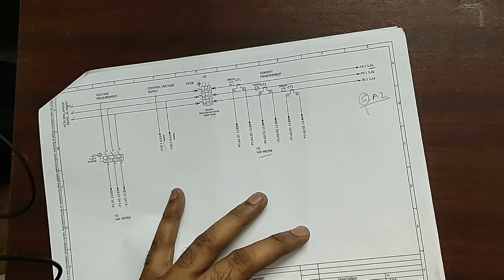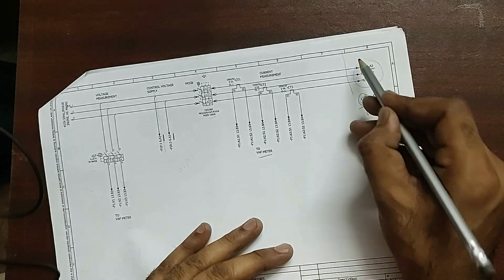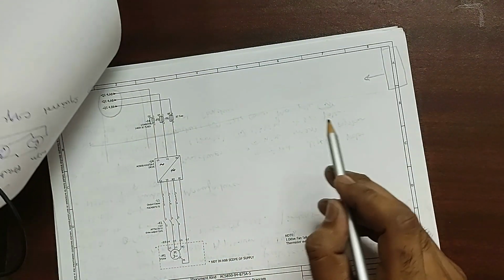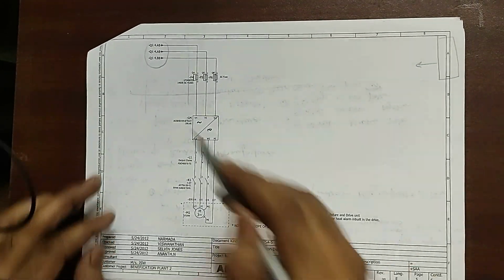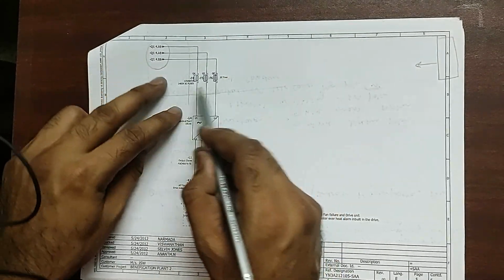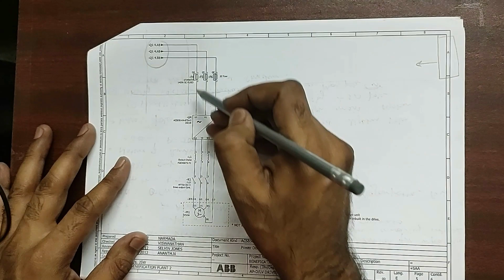So this is page number 4. This is A again, and this is 8. So that's how pages are linked from one page to another. We'll come to the 5th page. Again, all these 3 lines will come. I'll explain this once again in the control drawing because that is important.